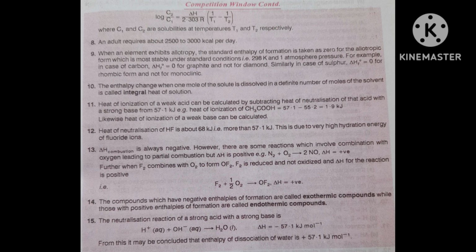Not only calories, kilocalories. You should know it is between 2500 and 3000 kilocalories per day. Remember this: 2500 kilocalories to 3000 kilocalories per day.